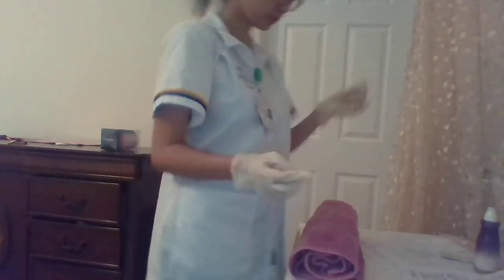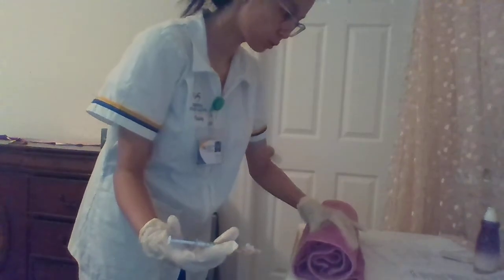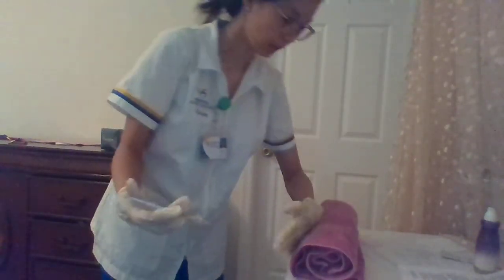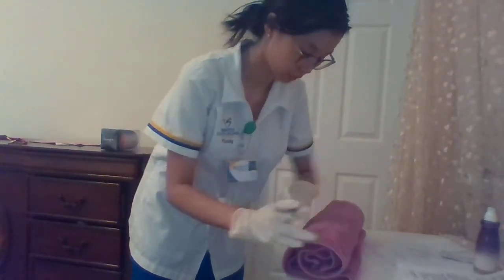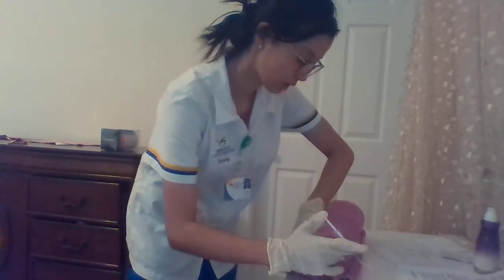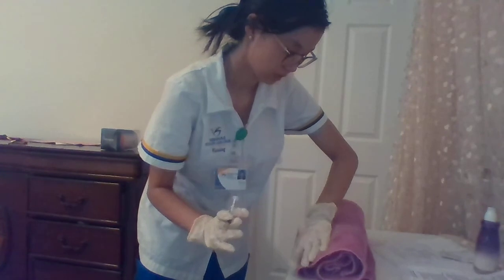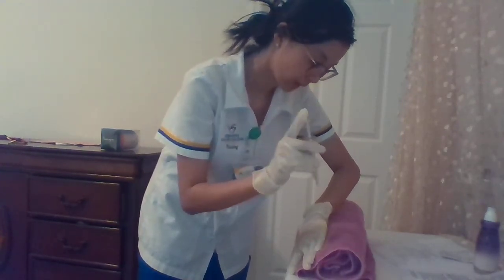And after I clean the site, I am going to use the Z-track technique, which is pulling the skin to one side. And then I insert my needle at 90 degrees.